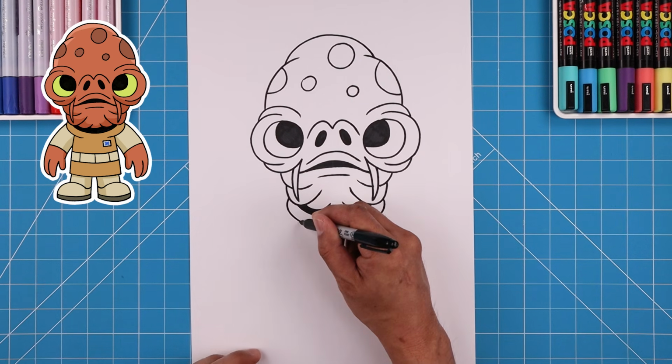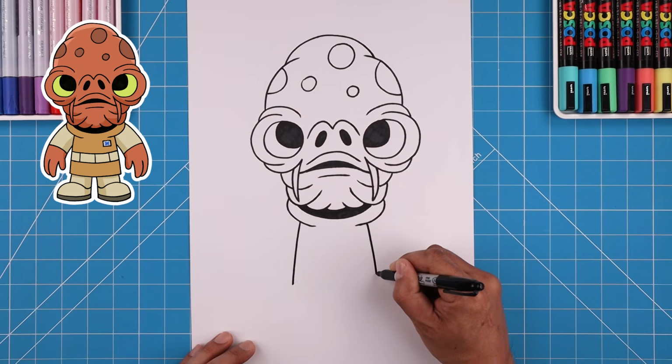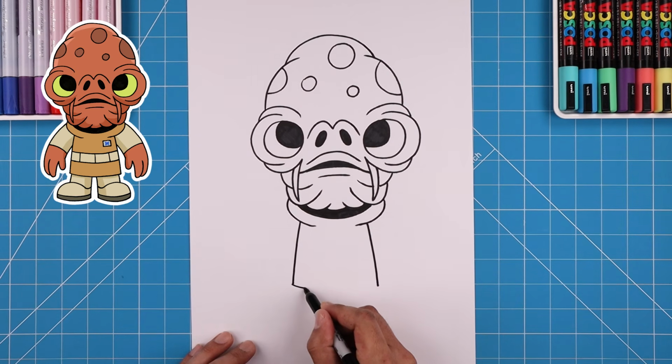Now let's go underneath the collar. We're going to curve the body, going out and then down toward the bottom of the tunic. And let's close out the bottom with a curve.